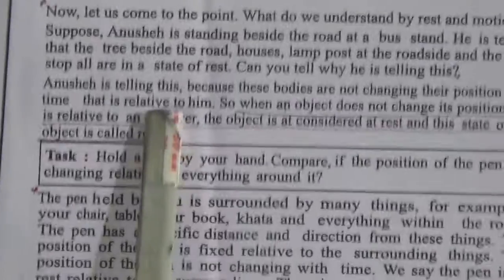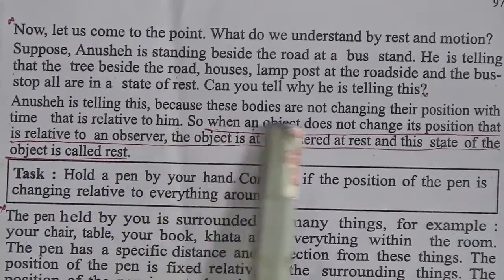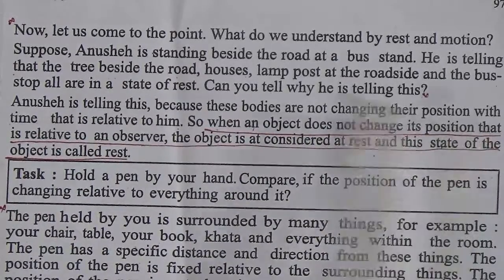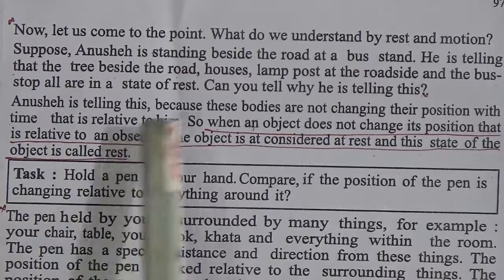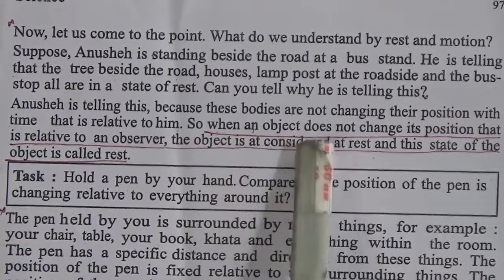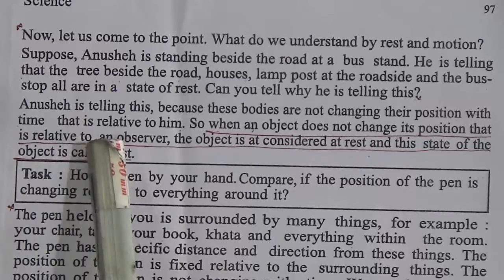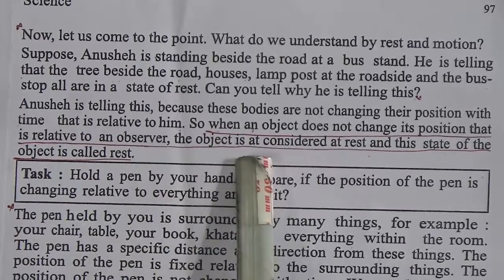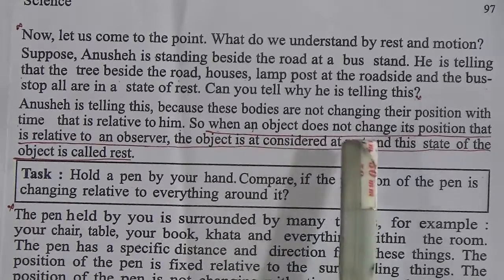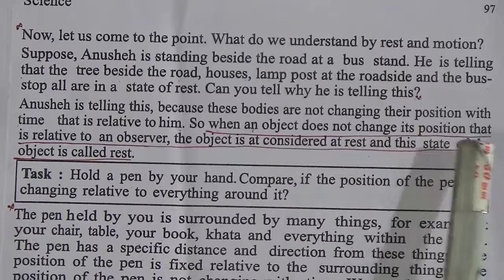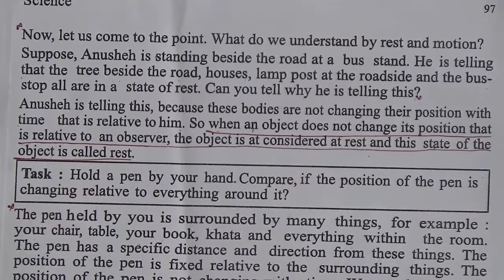We say this because these bodies are not changing their position with time. This is relative to the observer. So when an object does not change its position relative to an observer, the object is considered at rest, and this state of the object is called rest.